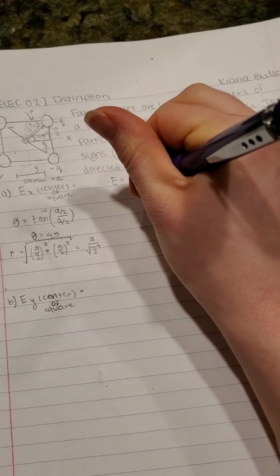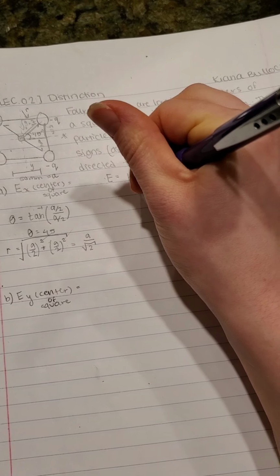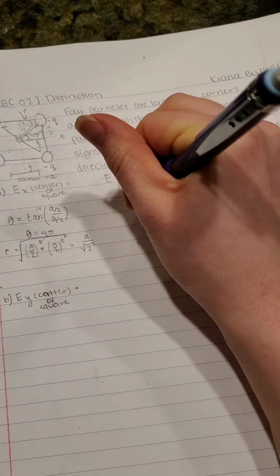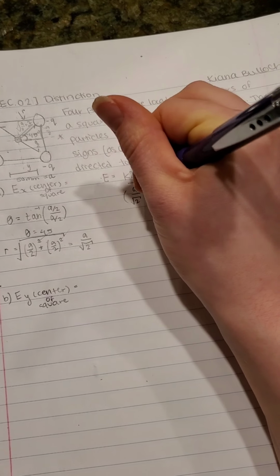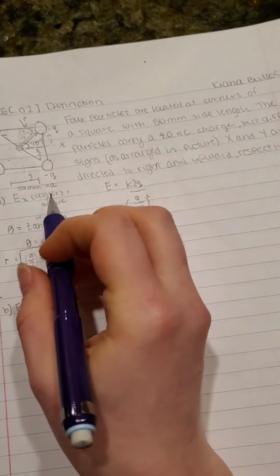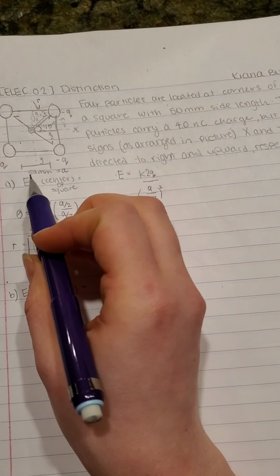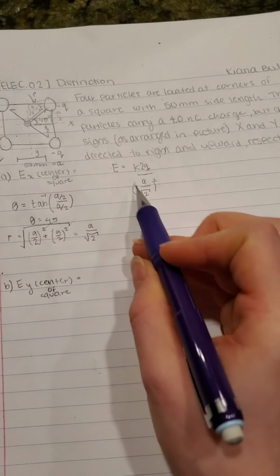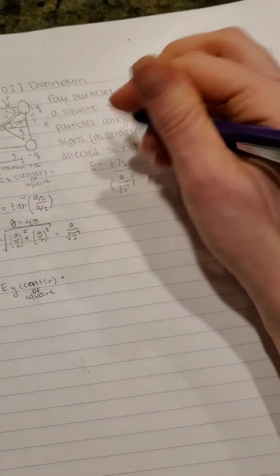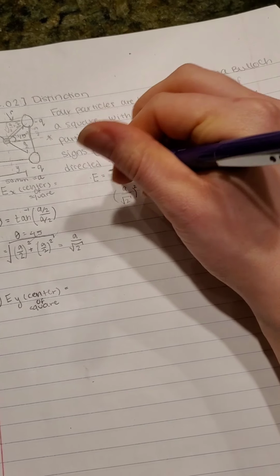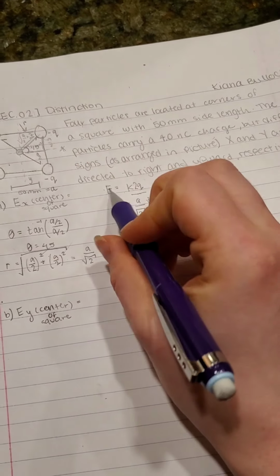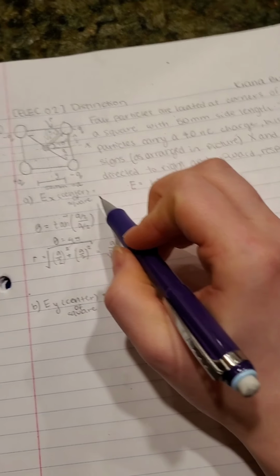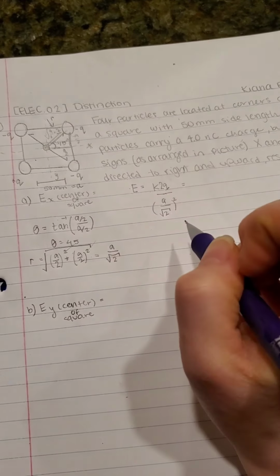We just derived that R is A divided by square root 2, squared. I already claimed that A is 50 millimeters, so we need to make it into meters. Okay, let's plug that in, because we're trying to find E so that we can take the cosine 45 of it.